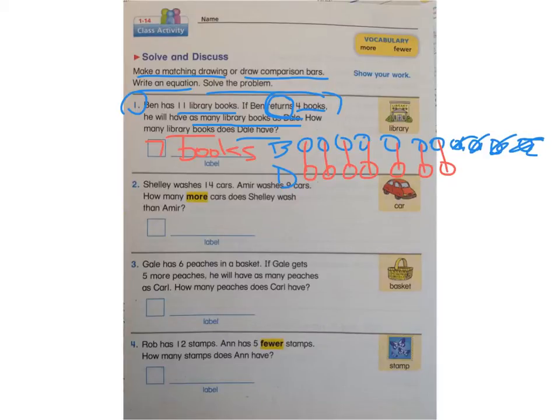7 books. I want you to try number 2, number 3, and number 4 on this page. And remember, you need to draw your comparison bars or your matching drawing. Then you need to write an equation. Oh, Mrs. Gilmer forgot her equation up at the top here on number 1. Our equation should be Ben's 11 books minus the 4 books that he returns equals Dale's amount of books. And I'm going to put D for Dale's amount, and I'm going to put B for Ben above his 11 books. So make sure you include your equation. Don't forget like Mrs. Gilmer did. Write an equation, draw a drawing, and then solve the problem for number 2, 3, and 4.